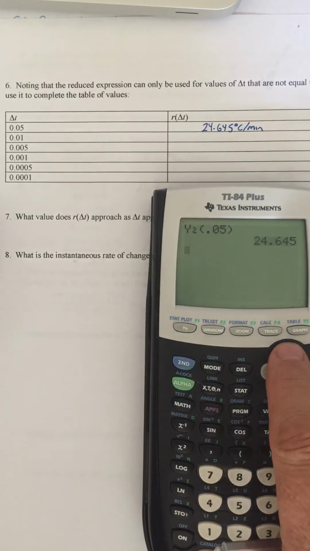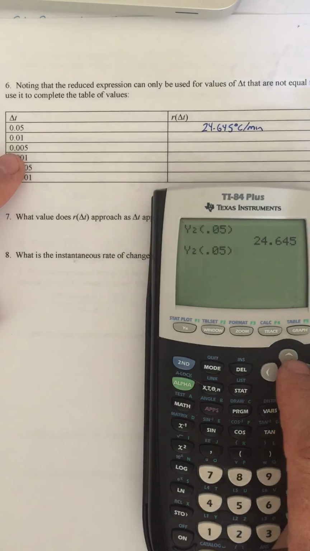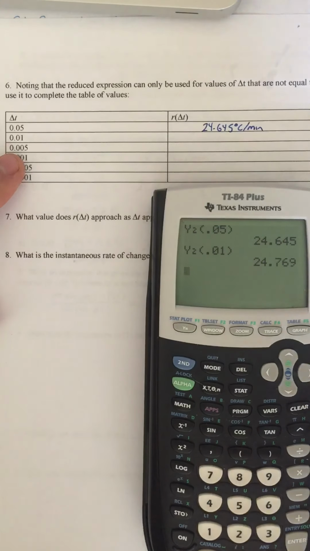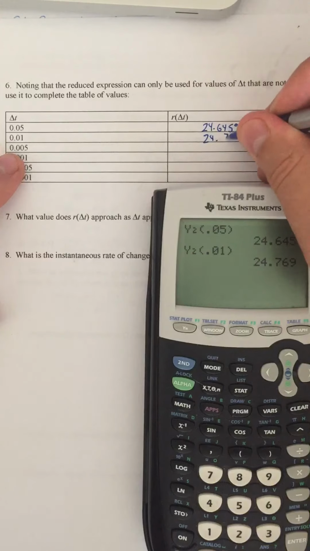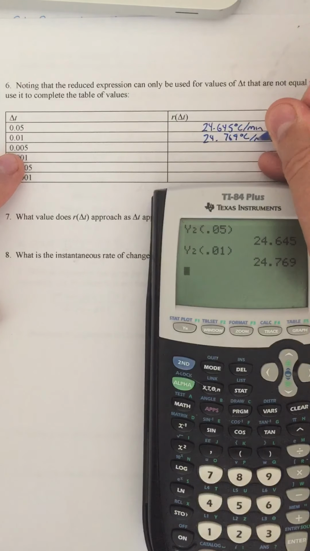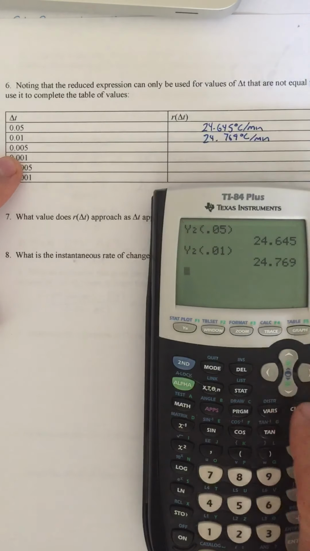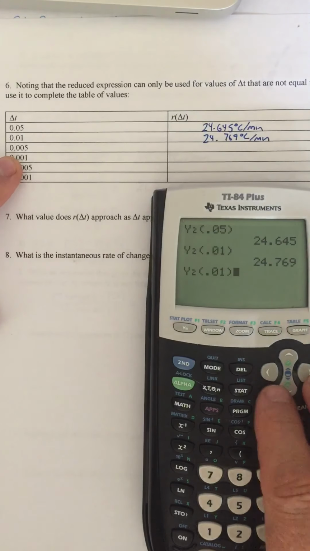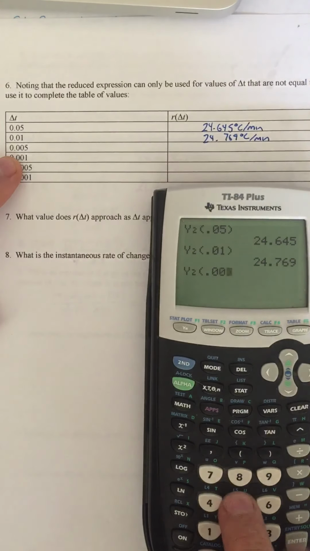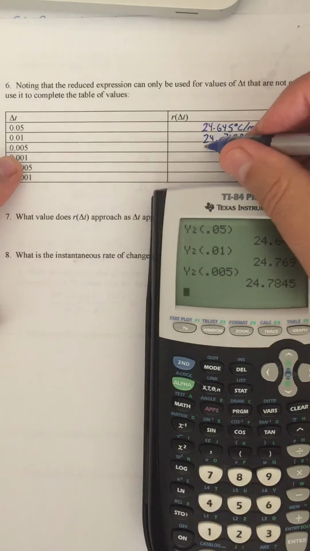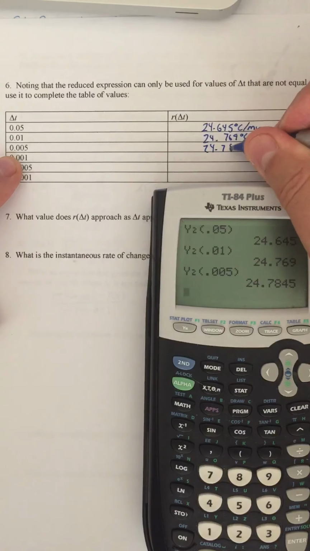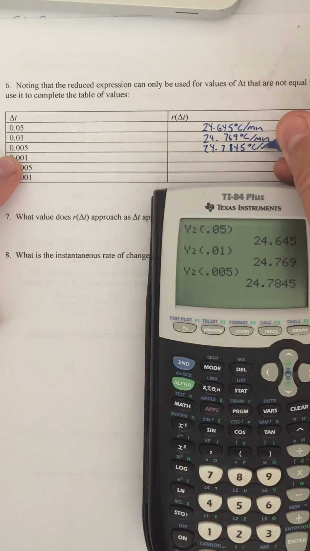All right, and then I can just keep doing that. My next one is 0.01, so copy, change this to a 1, and I get 24.769 degrees centigrade per minute. And then with the 0.005, I can just copy this. It's not really worth doing insert. I'll just go 0.5, close. And then we have 24.7845 degrees centigrade per minute.